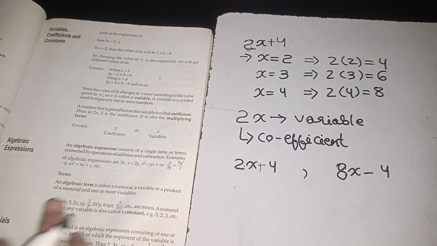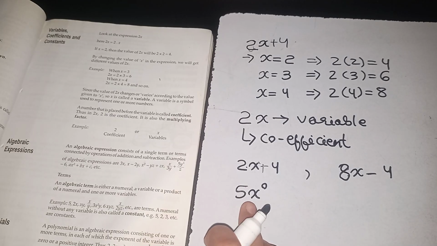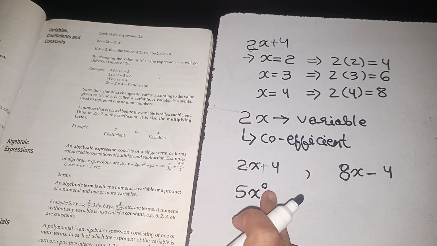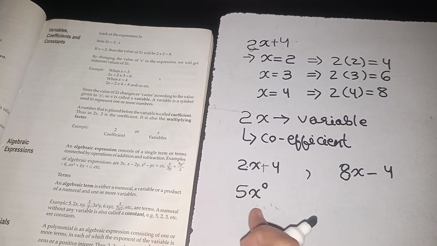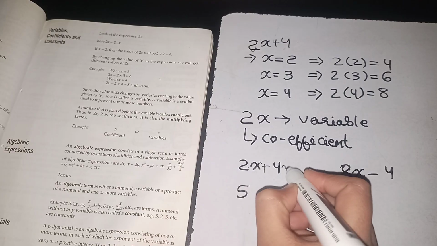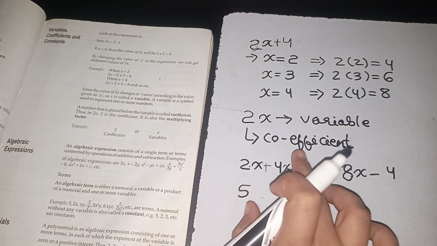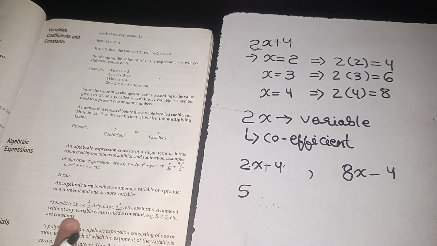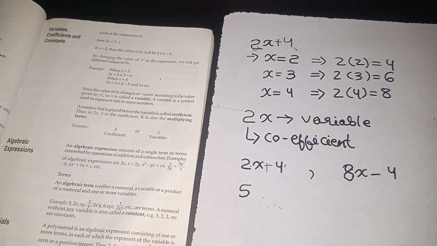Here I say 5, 5 is a term. Why? Because 5x power 0. Okay, x is what? And the power is 1. Power is 0. Okay, x power 0 is always equal to 1. That's why 5 is also an algebraic term. In other words, a nominal without any variable, if the variable is not with the nominal, that number is basically called what? Constant. That's why we write 4 here. 4 is what? Constant.